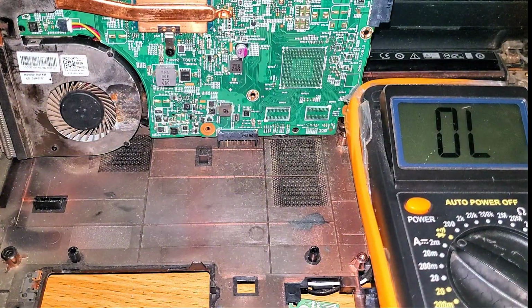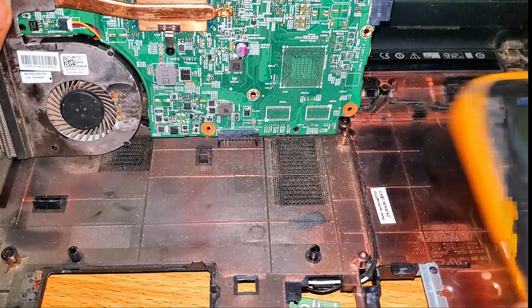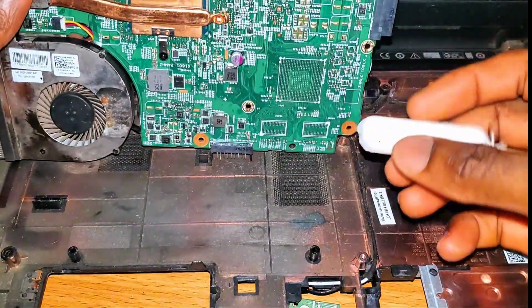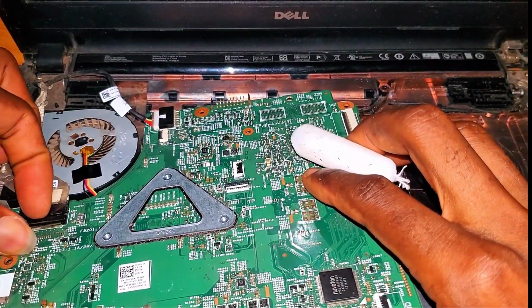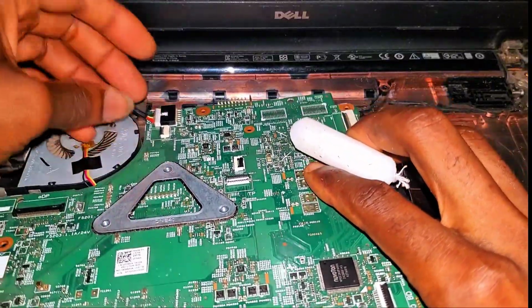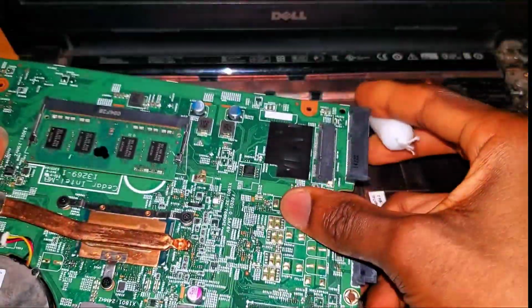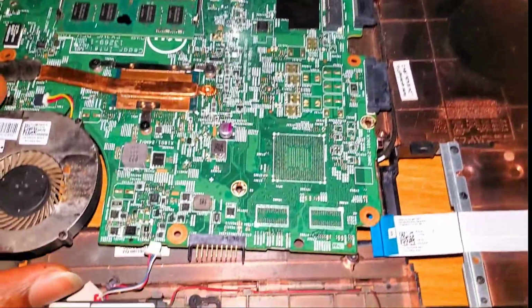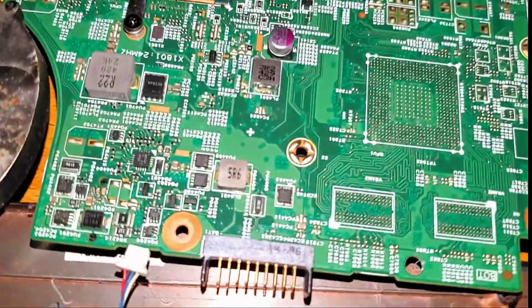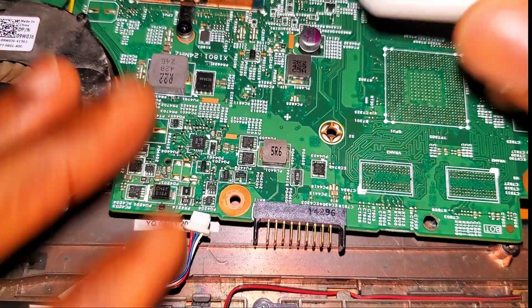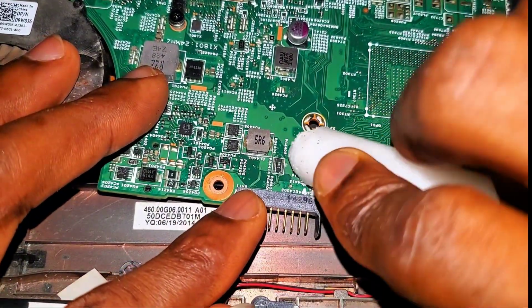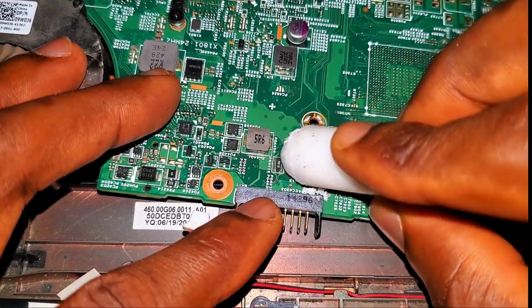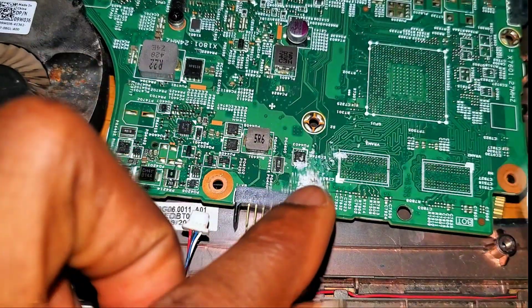All right. So let me show you, so you get to understand outside the meter, using my candle wax. All right.